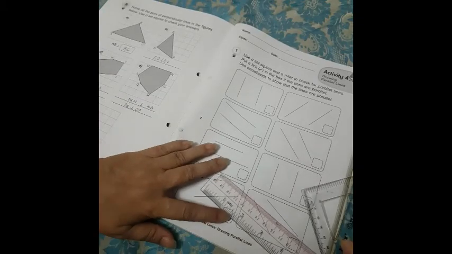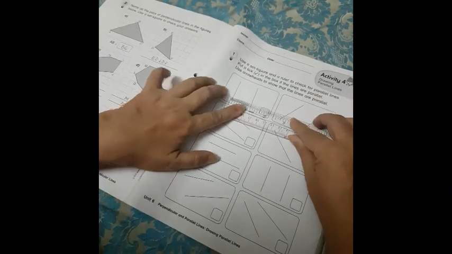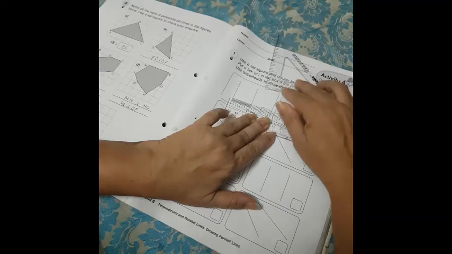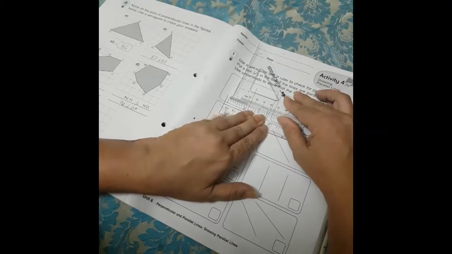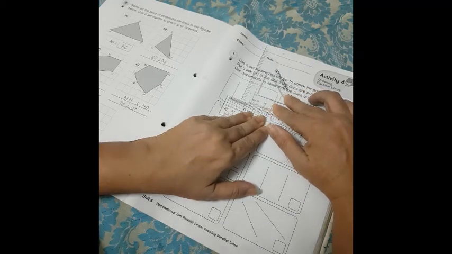Now how am I going to check? I'm going to place my set square, place my ruler like this. All right, and I'm going to move my set square along the line to see if the second line is parallel. So as you can see, I'm going to move it and check.